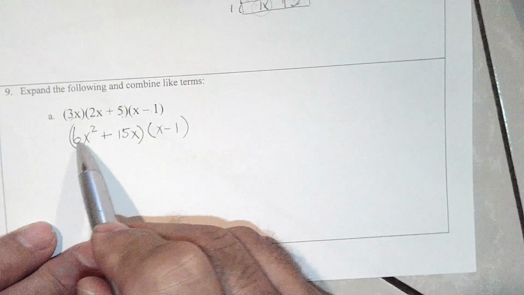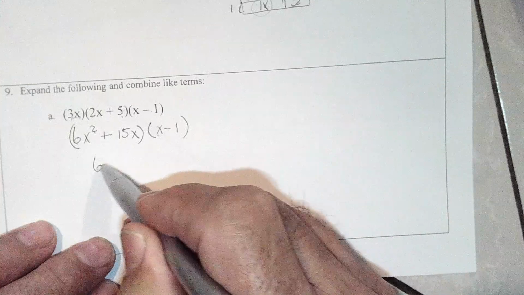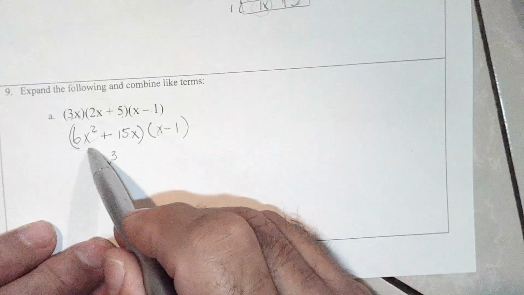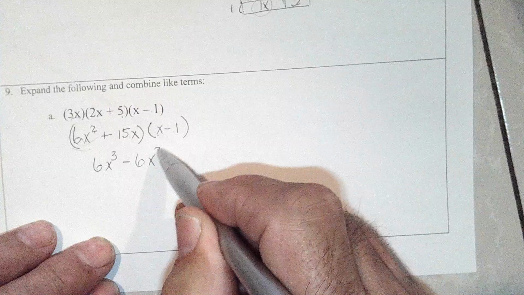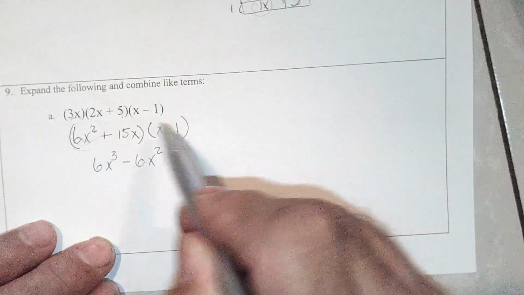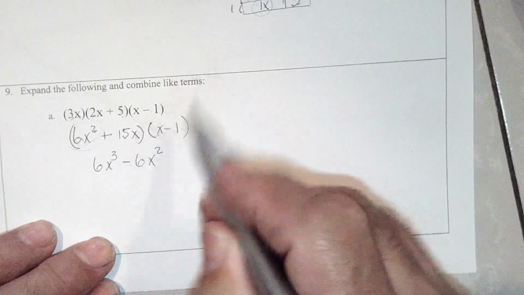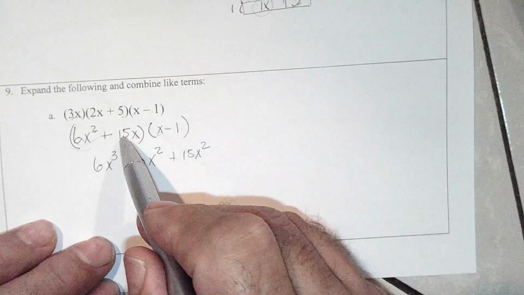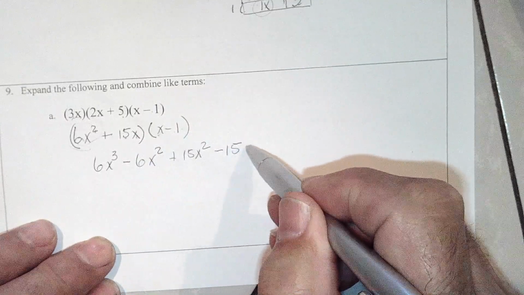So now I got to take the 6x squared times x, which will be 6x to the third. I got to take 6x squared times the negative 1. So I've taken the 6x squared times both of those. Now I got to take 15x times both of those. 15x times x is 15x squared. And 15x times the negative 1 is negative 15x.